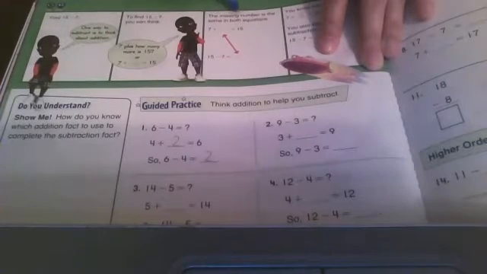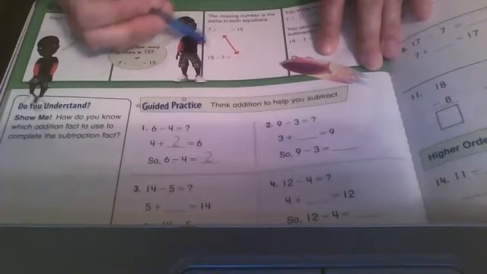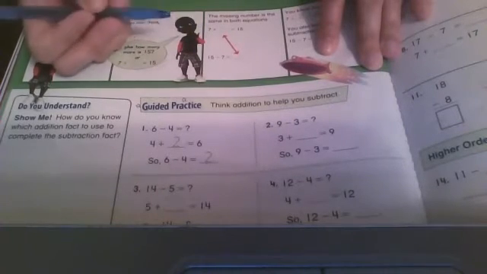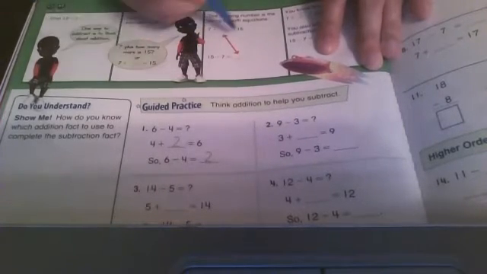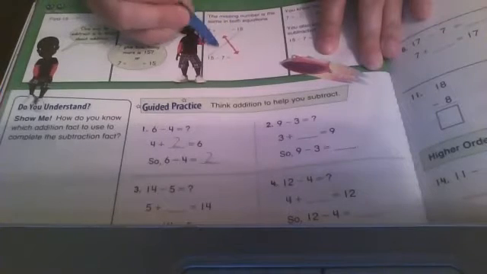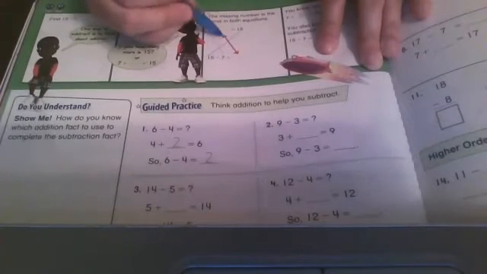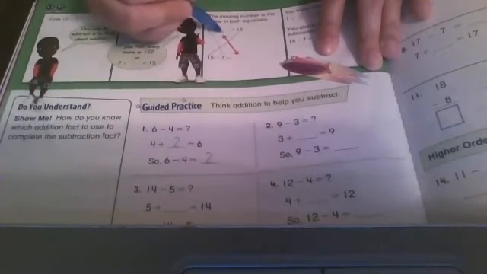He says the missing number is the same in both equations. We know these two facts or these two equations are related. And when they're related, they're all going to have the same numbers, right? So I have 15 and 15, I have 7 and 7, and then I have my blank and blank. Those numbers will be the same.